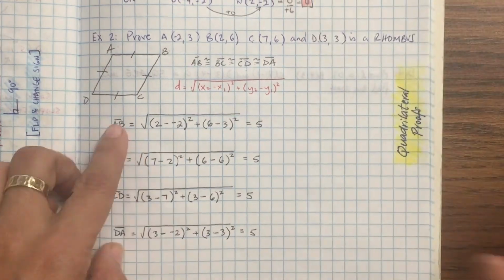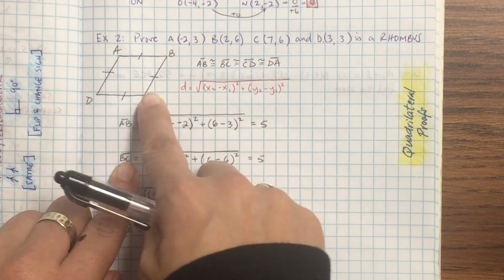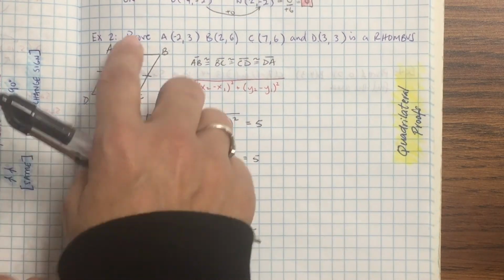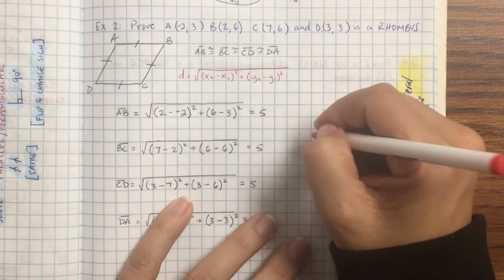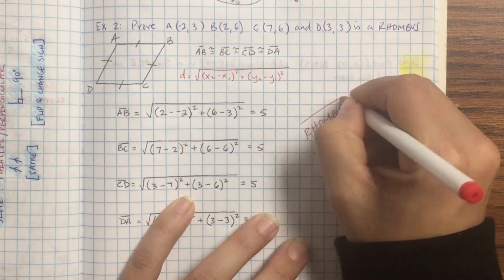So, all the distances are 5. Everything is 5. So what does that mean? That means all the lines are congruent, all the sides are congruent, therefore it is a rhombus. It is at least, let me put it this way, a rhombus. It could be a square, but it is at least a rhombus.